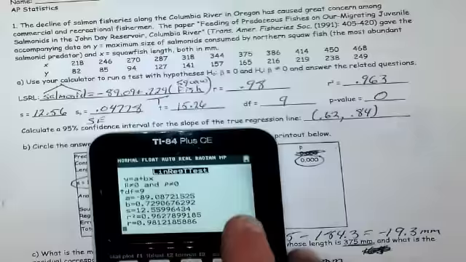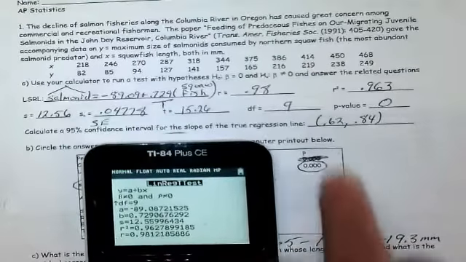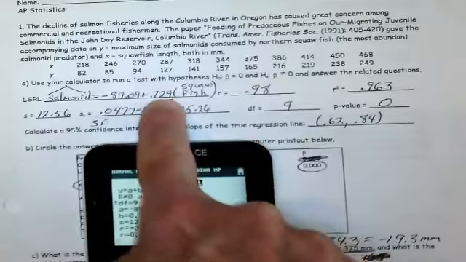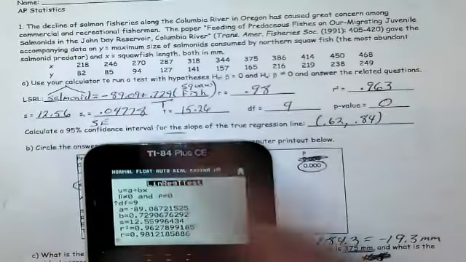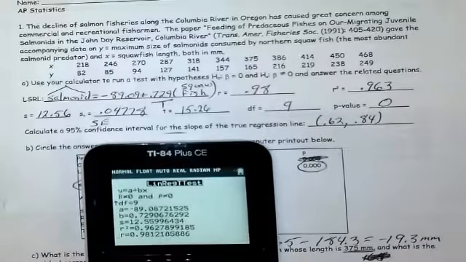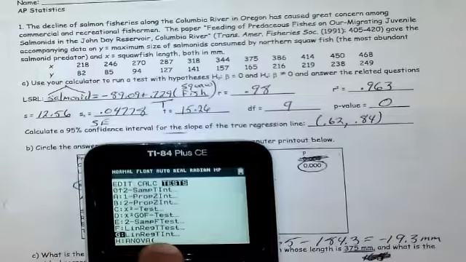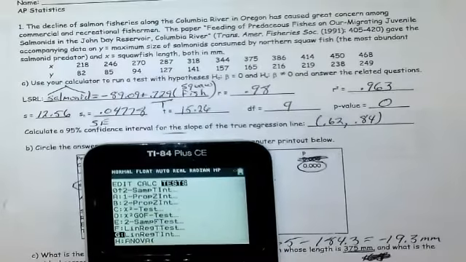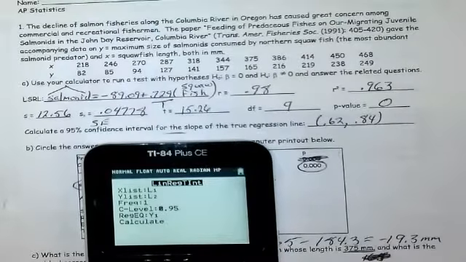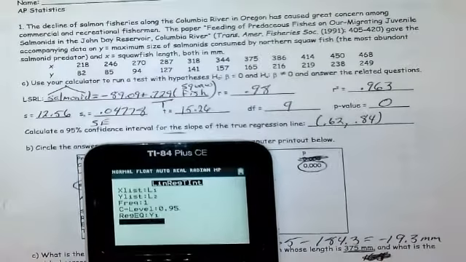Then it asks us to run a confidence interval for the true slope. So our slope, we think, is this, but using our margin of error, we're going to add and subtract from our slope to get these two numbers. To do that, we go back to STAT TEST, and this time we're going to go to linear regression t-interval. So enter, and all the numbers are already there. And this is 0.95, a 95% confidence. We can change that if we needed to.